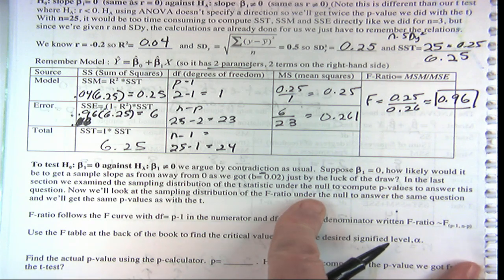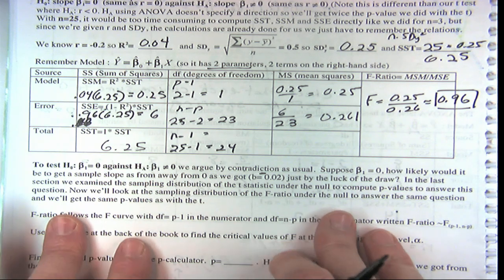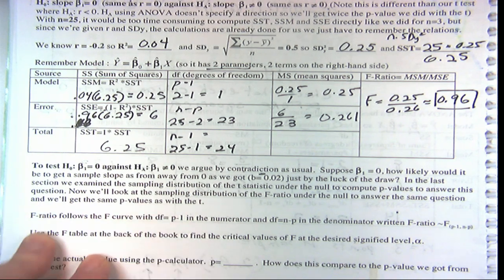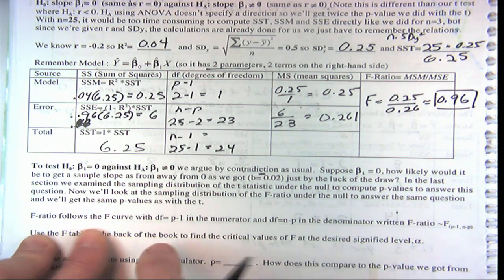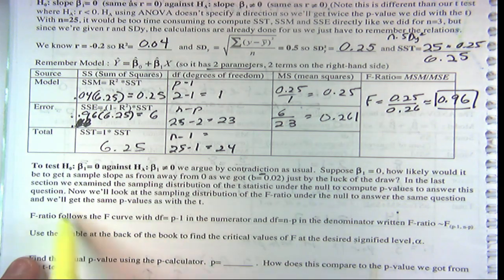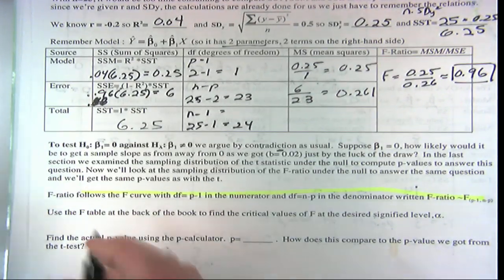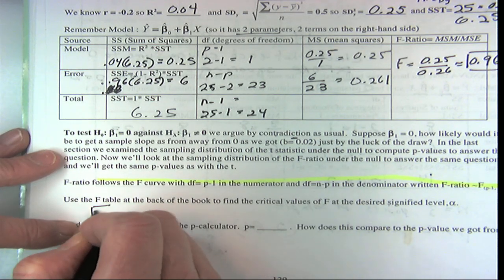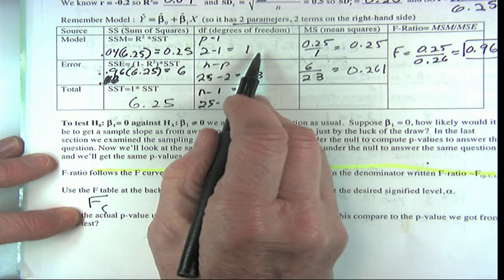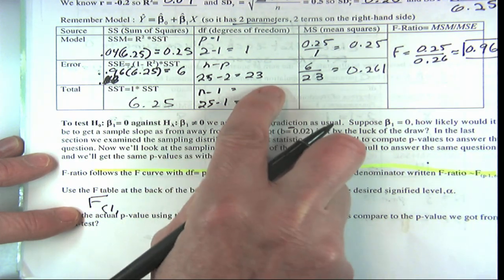All right? And so we have to look at the sampling distribution of the F ratio under the null to answer these same questions that we did with T. So now, the F ratio follows an F curve with degrees of freedom in the numerator and the denominator. Okay? So we've got the F right here. We're going to look at an F table, and for our F stat, we're going to look at a curve that has degrees of freedom in the numerator, p minus 1, and degrees of freedom in the denominator of 23.